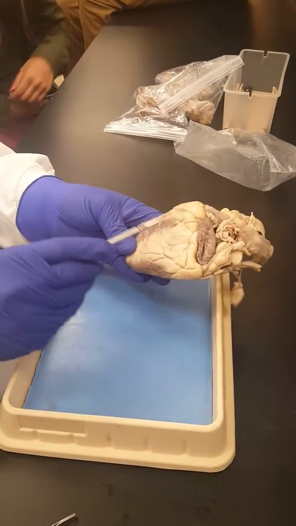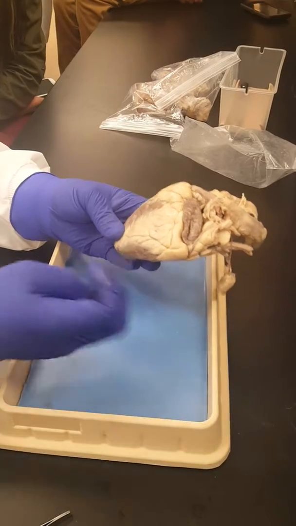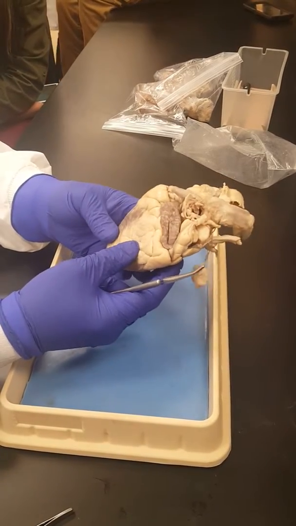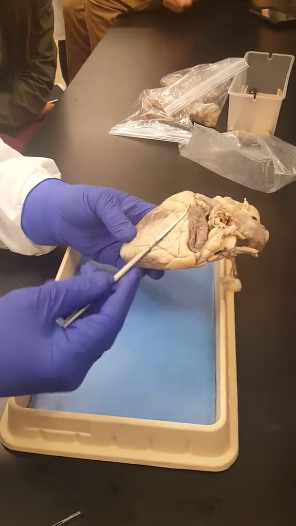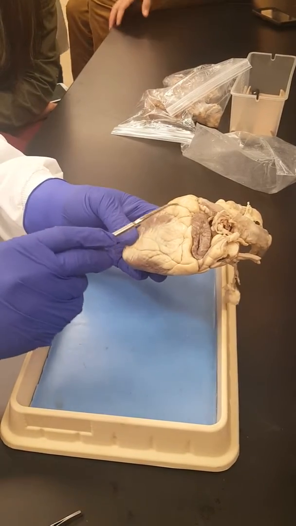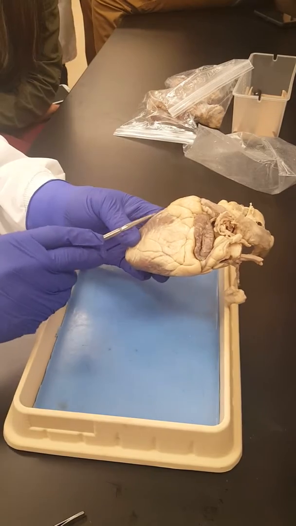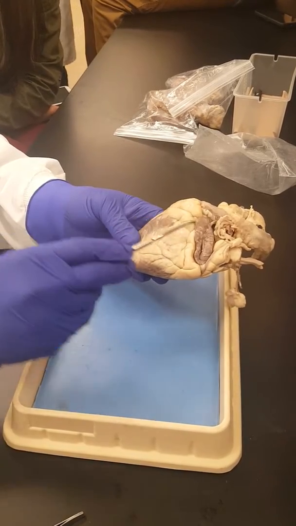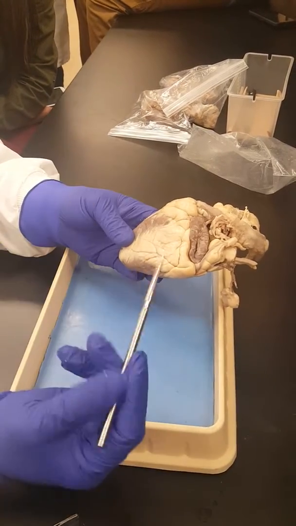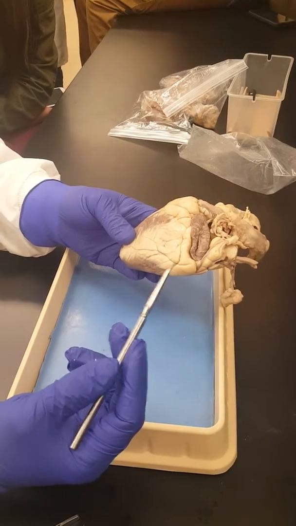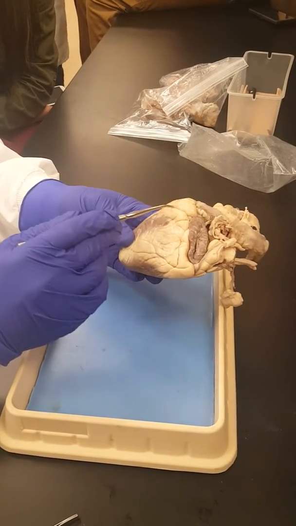So in this case, you can see it is sloping from the top right. My heart is a little bit lopsided, I know, because that's how it was squished in the packaging, but it's supposed to be somewhere closer to here, but you just have to look for it on your own hearts. Okay, so that's the interventricular groove, or interventricular sulcus, if you like.